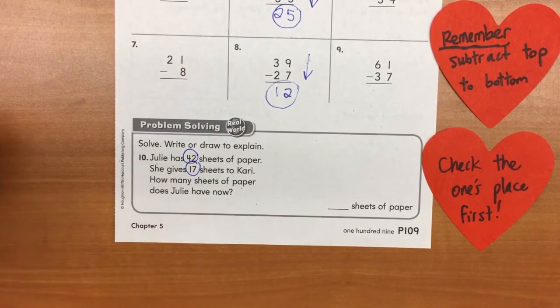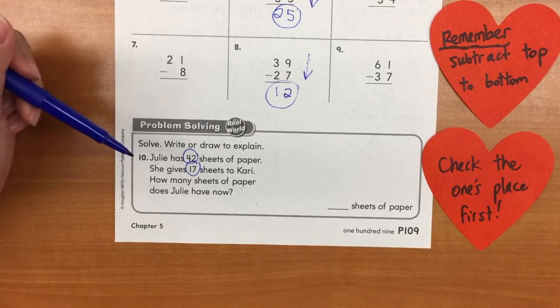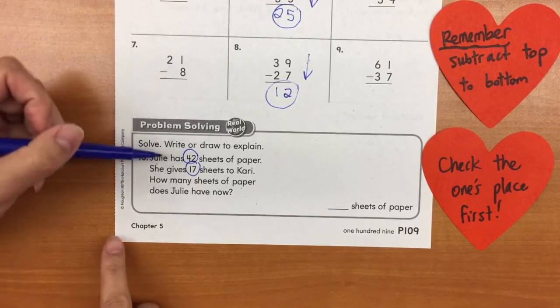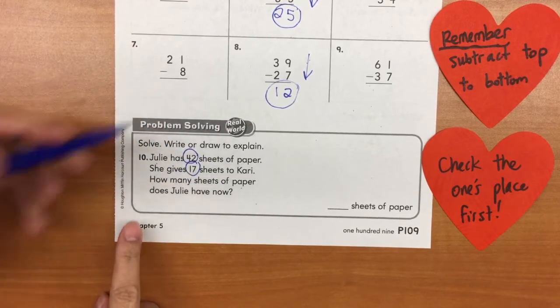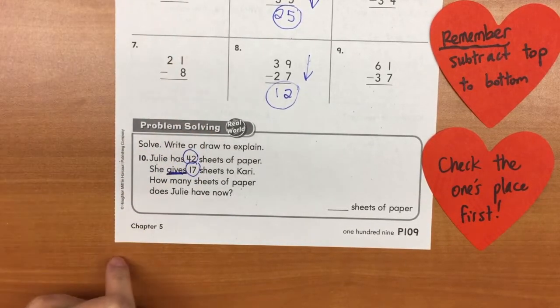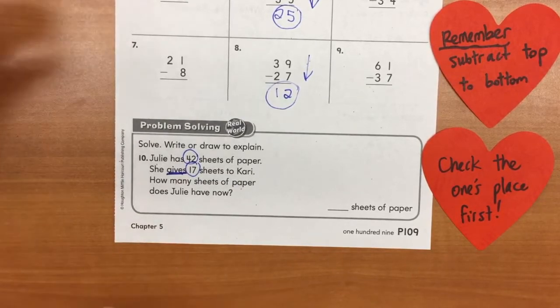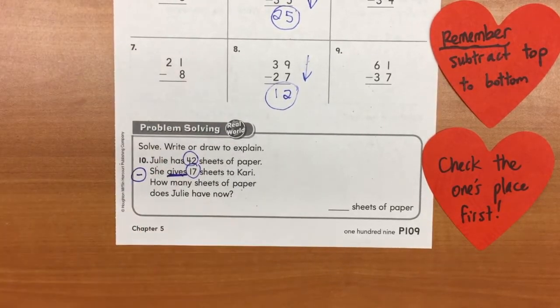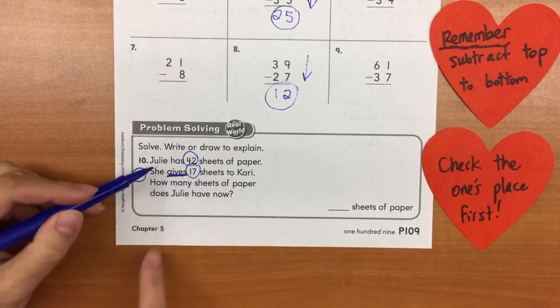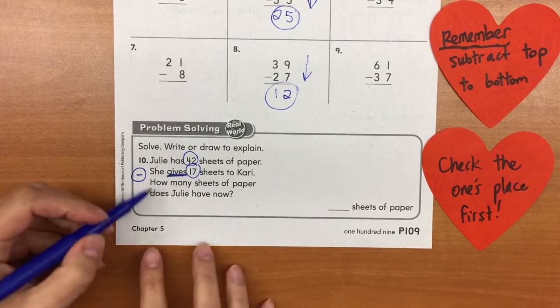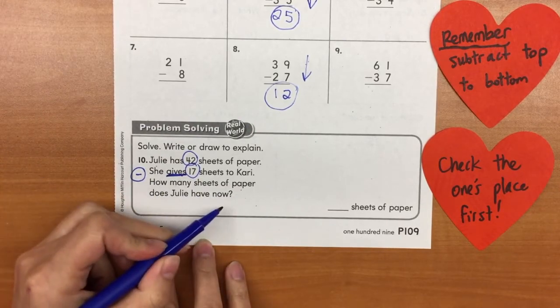Now, the second thing is to try to figure out what is this problem. What's happening in this problem? What is it asking me to do? Well, first of all, we can read through reading comprehension. She's giving something away. If you're physically giving something away, normally I'm thinking in terms of addition and subtraction that we are doing some subtraction here. So something is being subtracted. Julie has something and she's giving something away. That's subtraction. So we want to know how many sheets of paper does Julie have now?